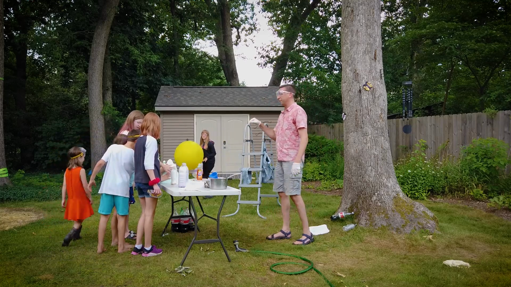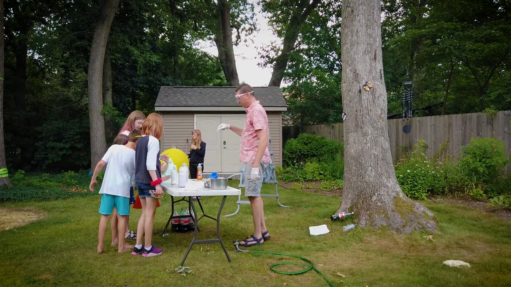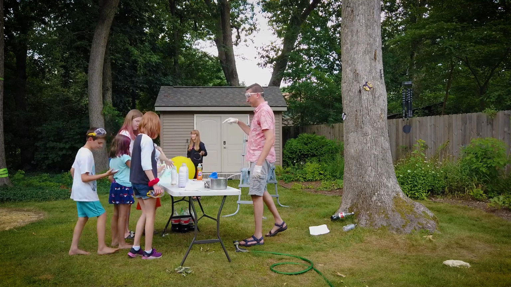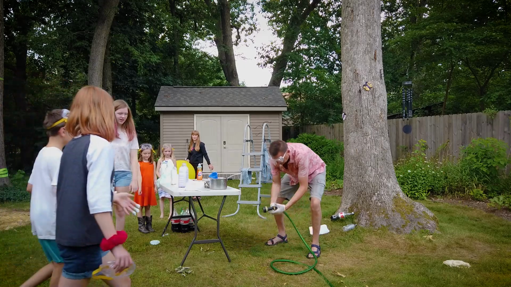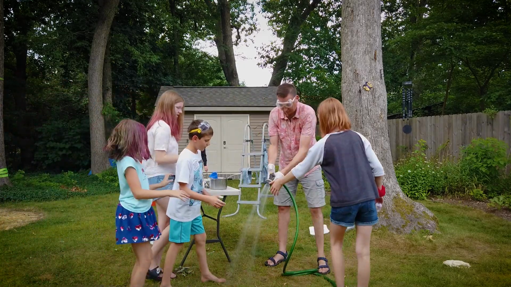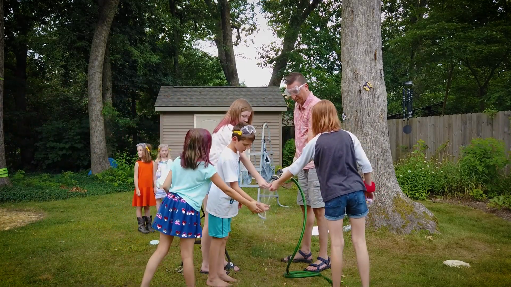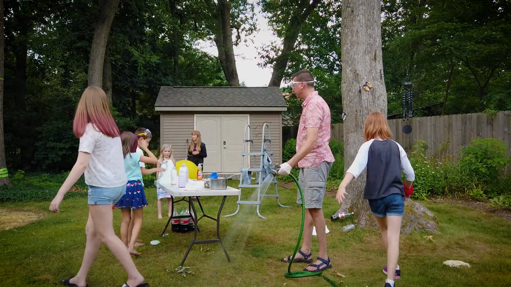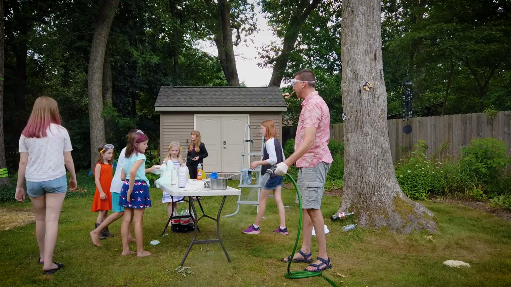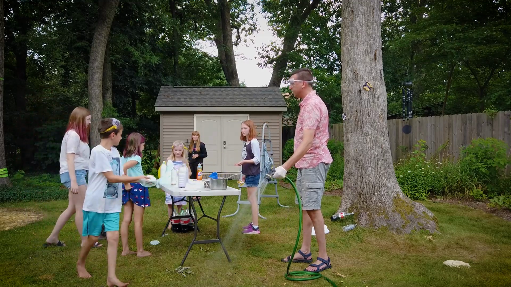So this is an exothermic reaction. Okay, now go rinse, please. There might still be some. Hose right there. Here, guys. Hey, now we can all touch it. So that was the last secret of our experiment: it releases a little bit of heat as part of the reaction.